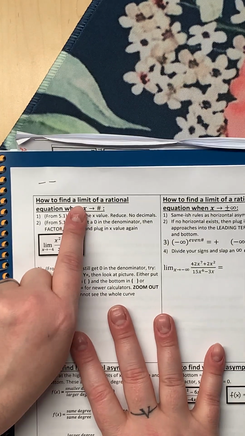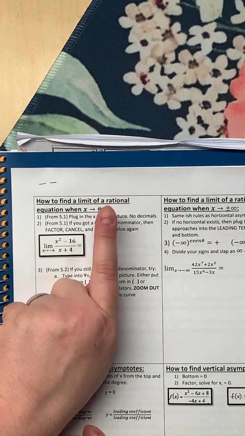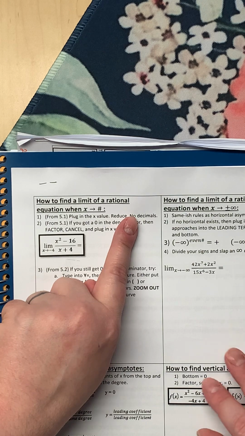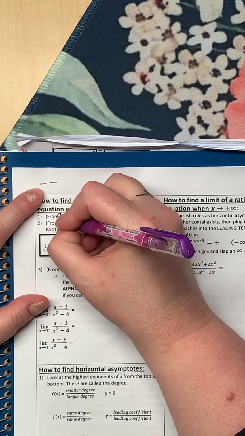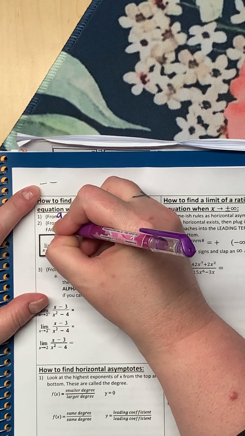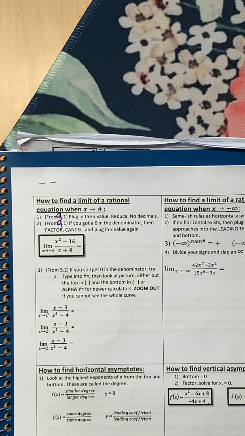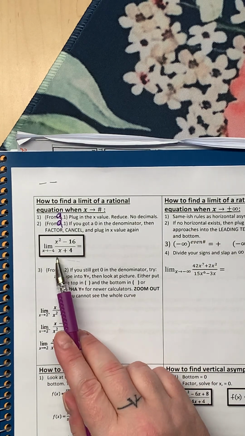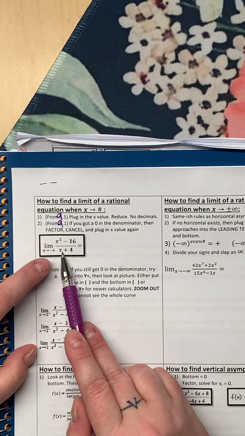Okay, let's see. First off, how to find a limit of a rational equation as x approaches a number. So this is what we did in not 5.1. This is supposed to say 9.1. I keep doing that. Okay, so anyway, in 9.1, we learned that you just plug your number in. So let's try this for this little example.